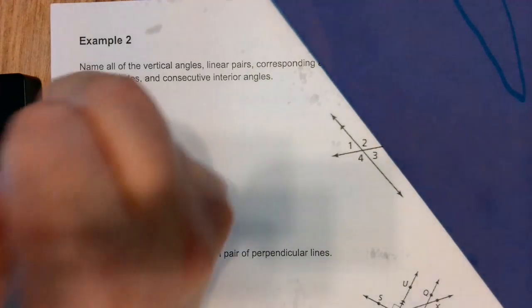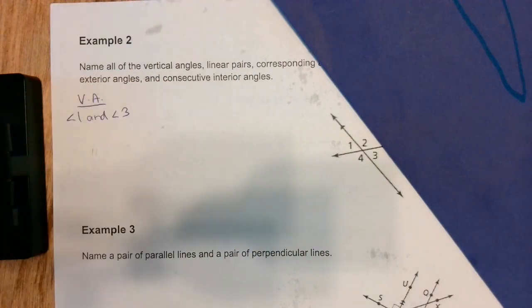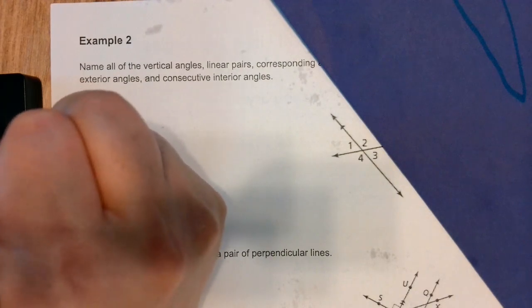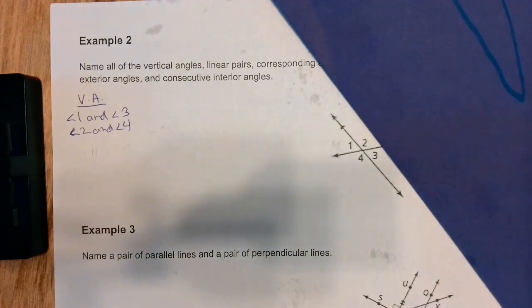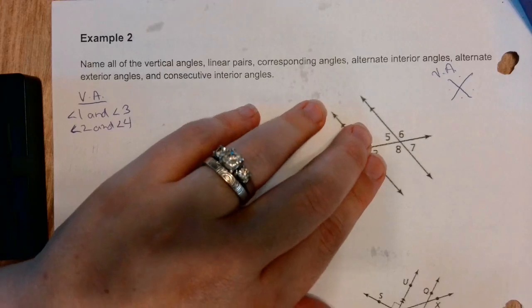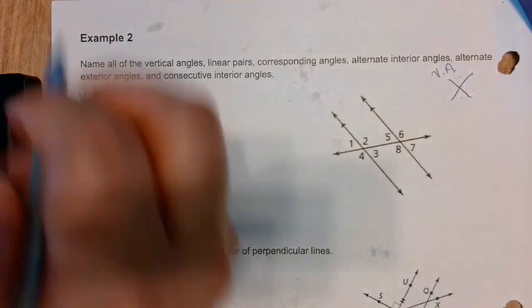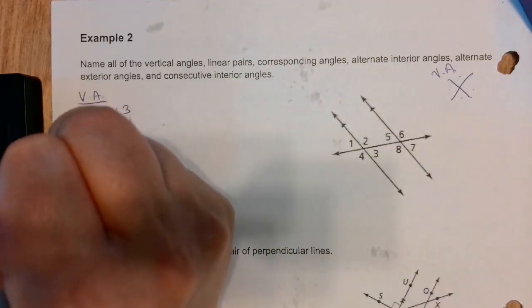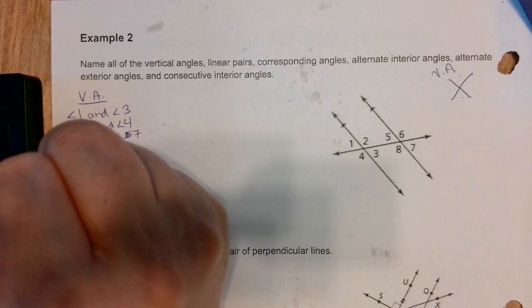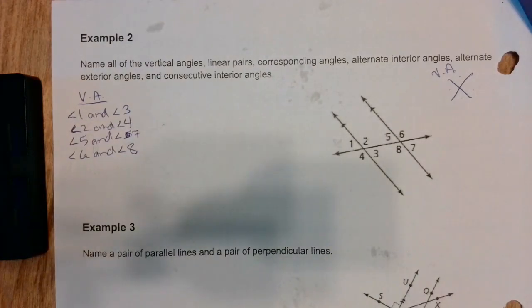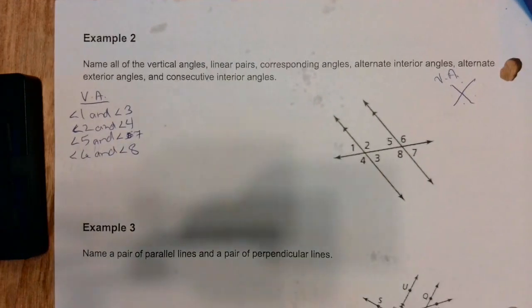What is across from the 1? A 3. So angle 1 and angle 3 are vertical. And then across from the 2 is 4. So angle 1 and angle 3, and angle 2 and angle 4. What about in the second part? Across from the 5, opposite the 5 is 7. So angle 5 and 7. And across from the 6 is the 8. So we have 4 pairs of vertical angles: 1 and 3, 2 and 4, 5 and 7, 6 and 8.